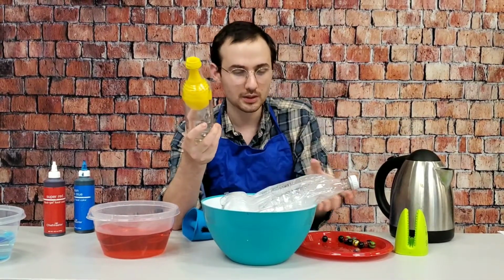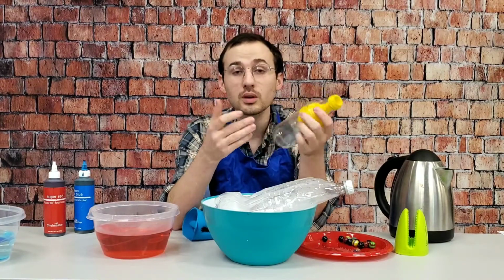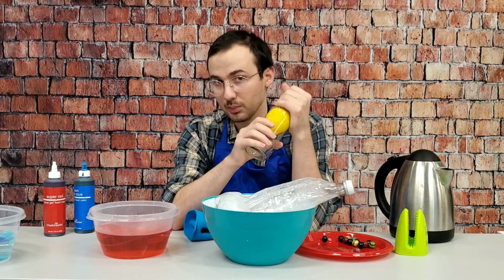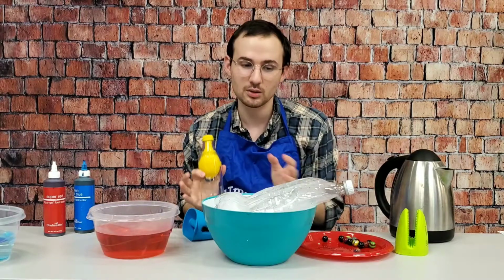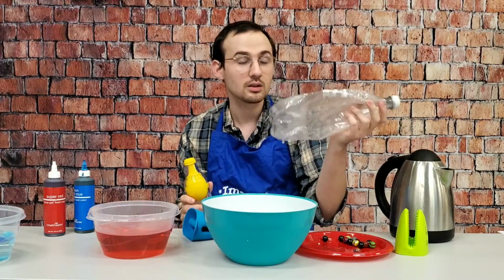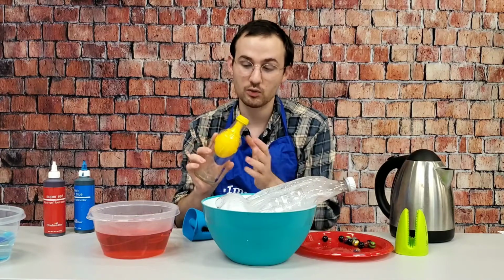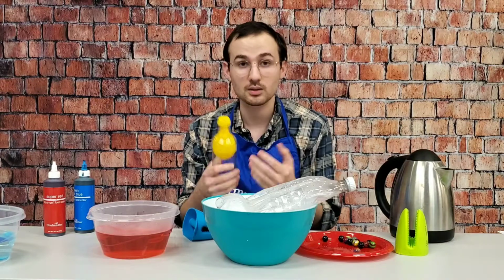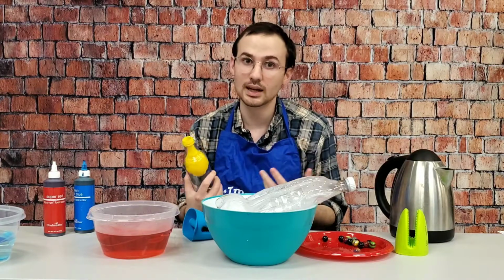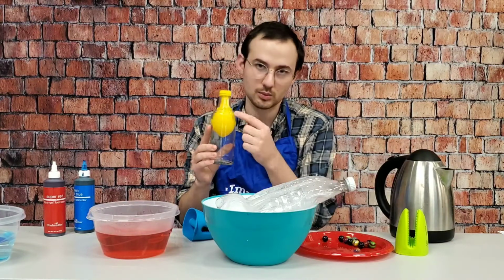Now the difference between these two is that if you put hot water in a glass bottle, you don't want to dip it in ice water right away because it can shatter and you can get hurt. So definitely don't do that. If you do this, use a plastic bottle, or if you put hot water in a glass bottle, let it cool down on its own. So it's going to be slower and less exciting, but you will have a balloon trapped in a bottle and it looks pretty cool.